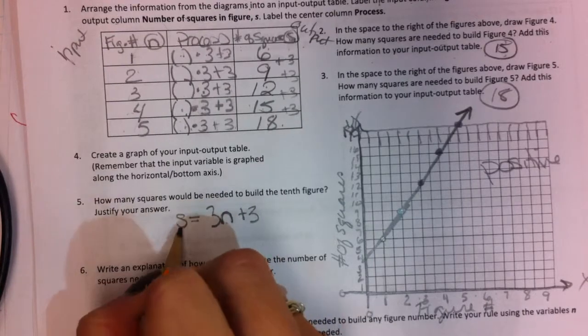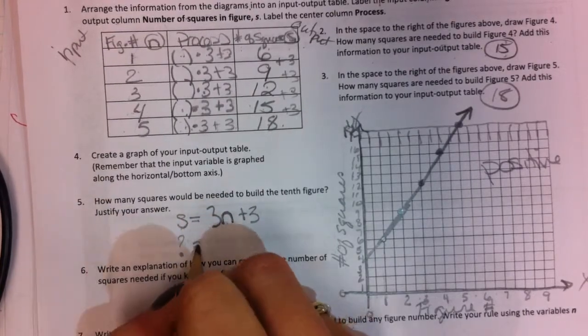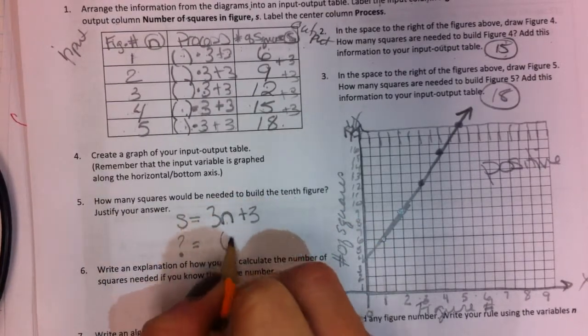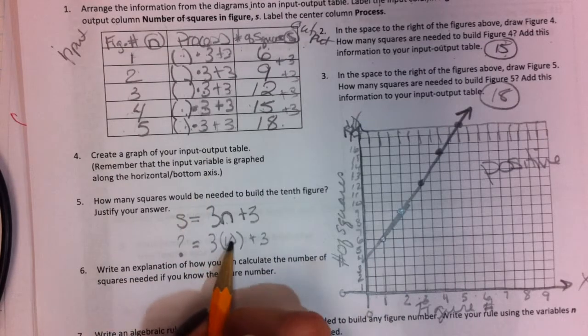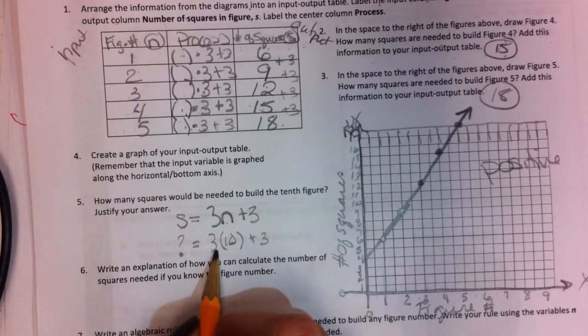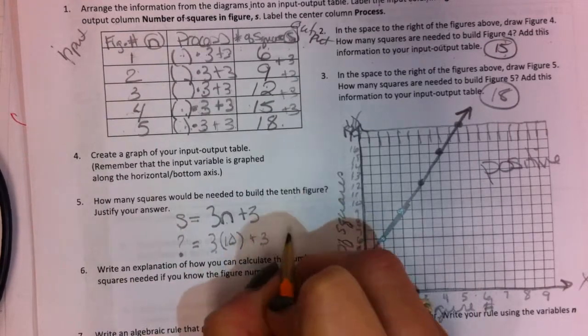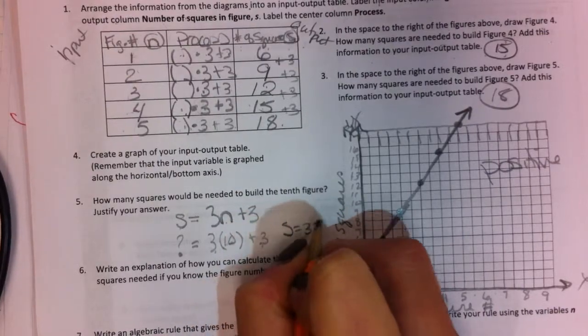So how many squares, S is squares, would be needed to build the 10th figure? So N is my figure number, 10th figure. Bring down the 3, positive 3. PEMDAS says multiply first. 10 times 3 is 30, plus 3 is 33. So it would take 33 squares.